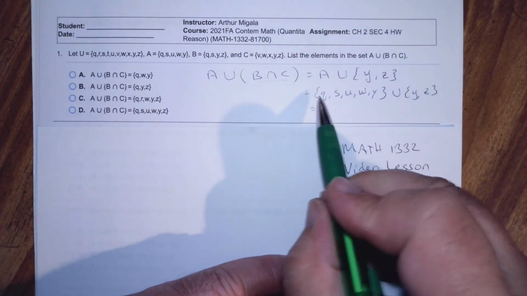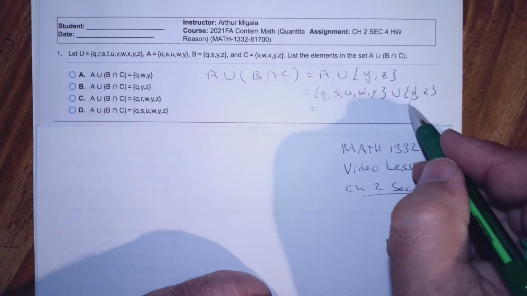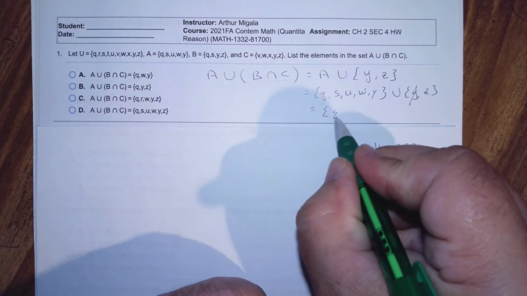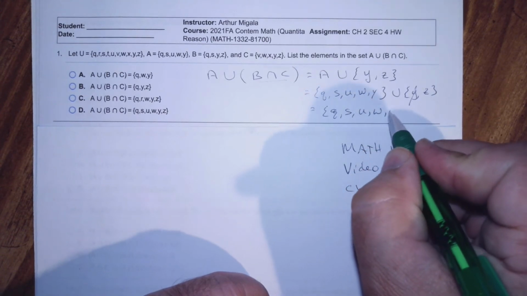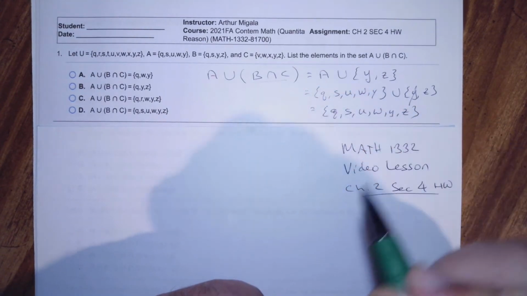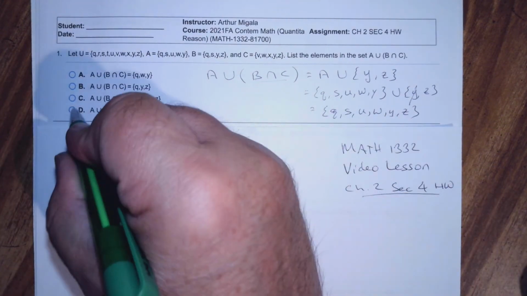So write everything, and the only thing they have in common are the Y's. So I can get rid of one of them. Q, S, U, W, Y, Z. Q, S, U, W, Y, Z. That's D.